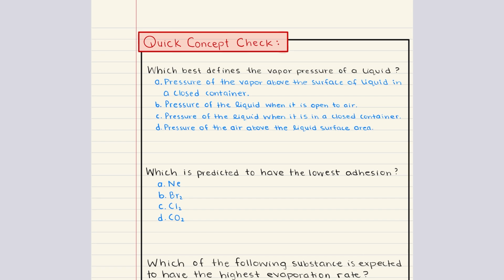A says pressure of the vapor above the surface of liquid in a closed container. B says pressure of the liquid when it's open to air. C says pressure of the liquid when it's in a closed container. And D says pressure of the air above the liquid surface area. Now recall that vapor pressure refers to the pressure exerted by gas molecules in equilibrium above the surface of a liquid in a closed container.